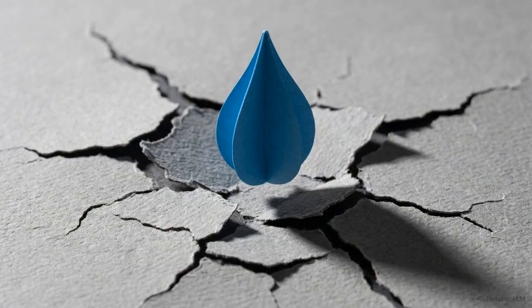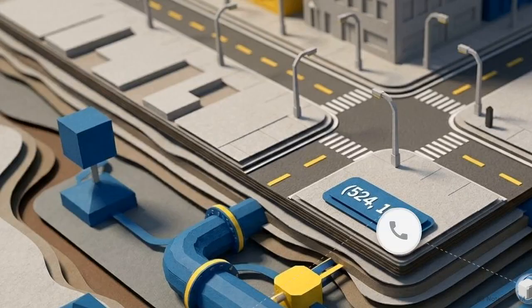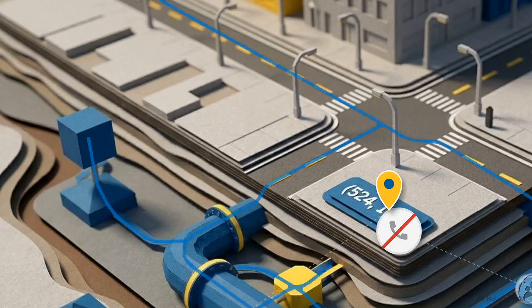Let's trace a repair from start to finish. It begins with a catalyst. A citizen spots a leaking water valve and reports the issue using the public access portal. Bypassing the traditional phone hotline, the data flows directly into the Respond module, instantly materializing as a precise coordinate on a live utility network map.